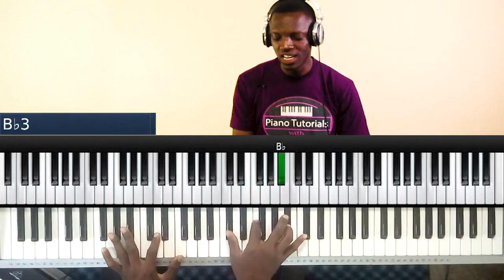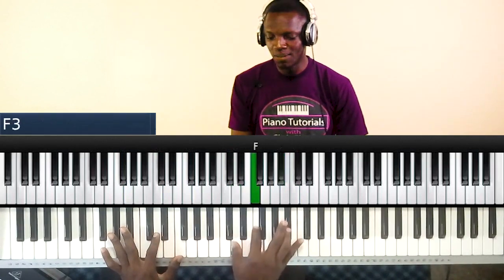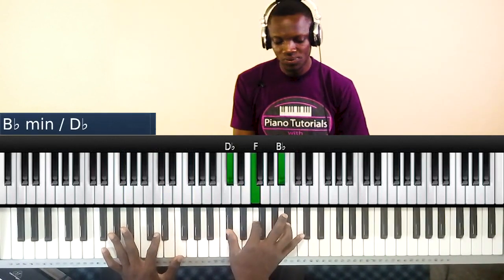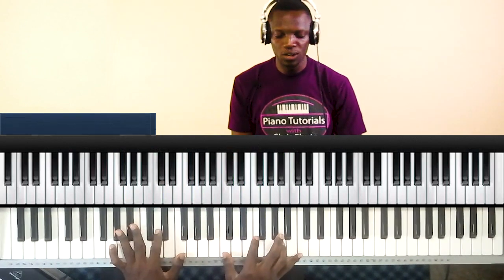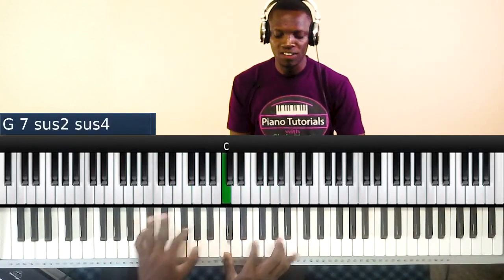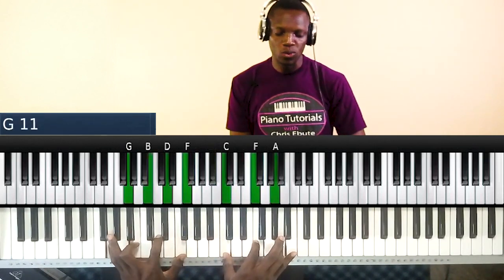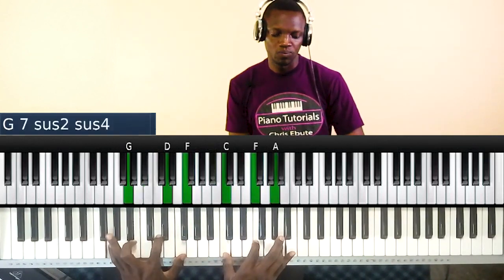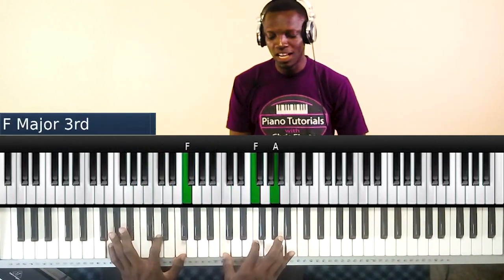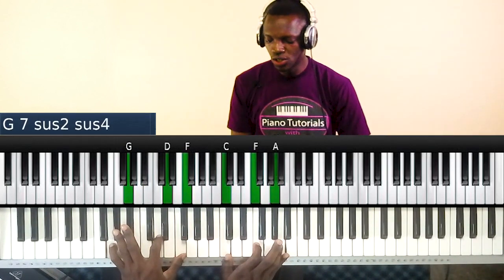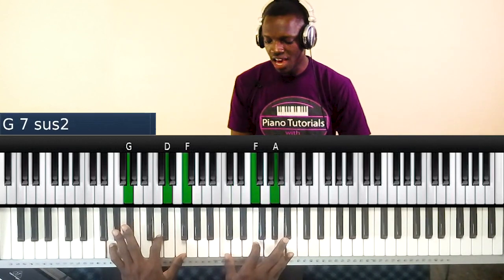So what I just did here is I went to the 4 chord and then the 4 minor. So that is B flat and then the B flat minor chord before going to the secondary dominant, which will take me to the 5 chord. Now the secondary dominant, I'm playing it without the third here, the third note. So that makes it a sus chord. So this would be sus 2 and sus 4.